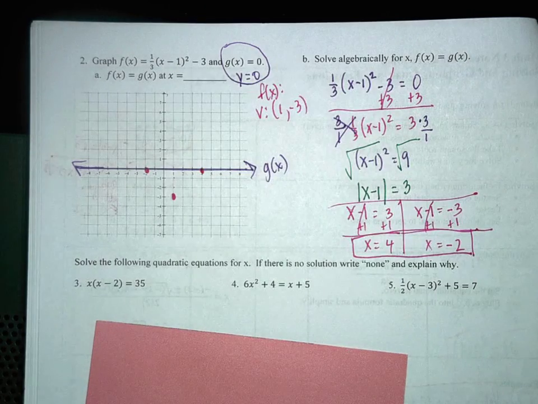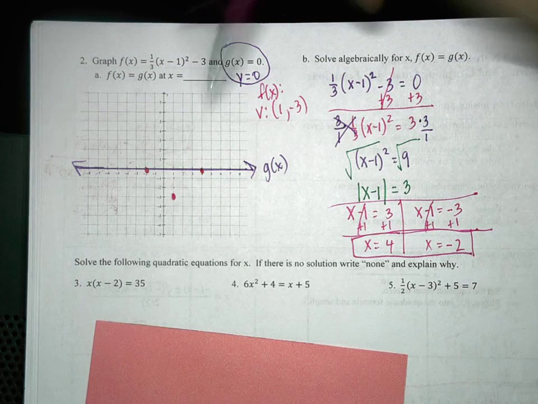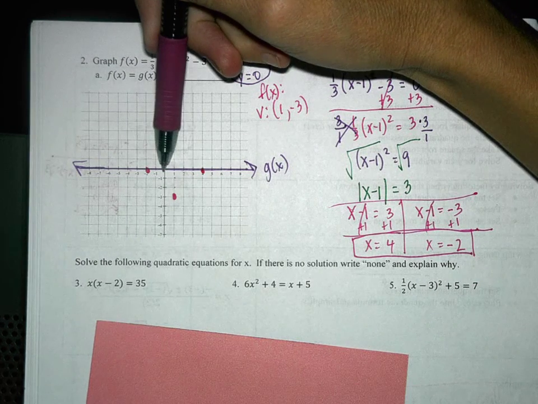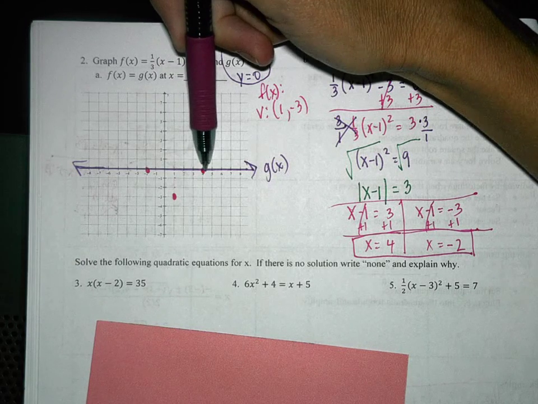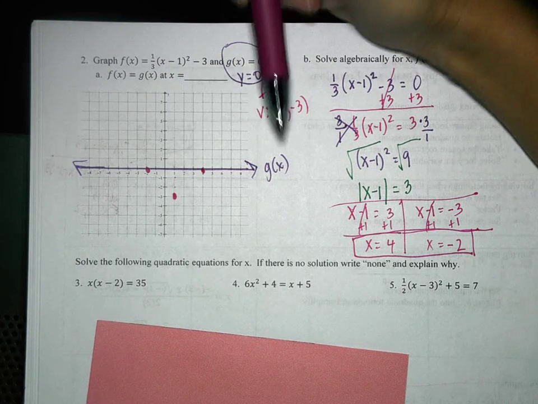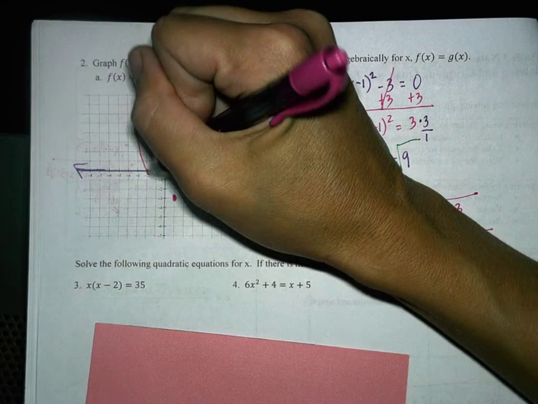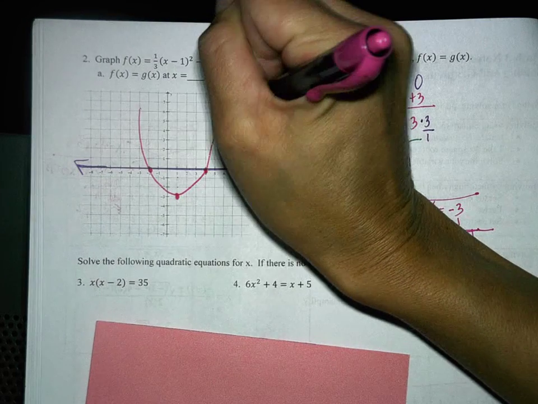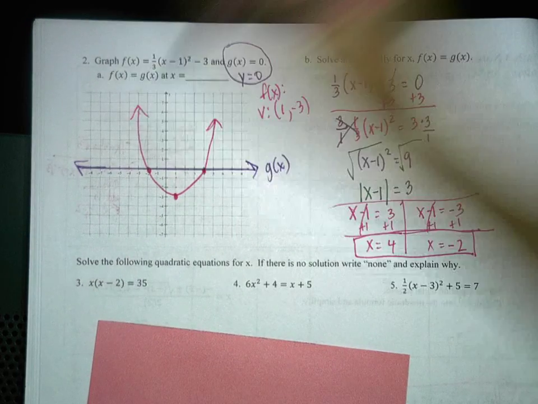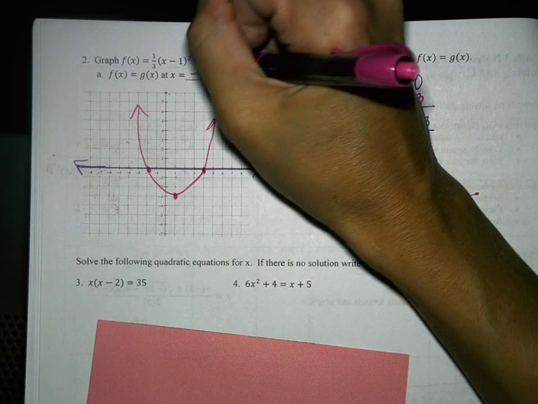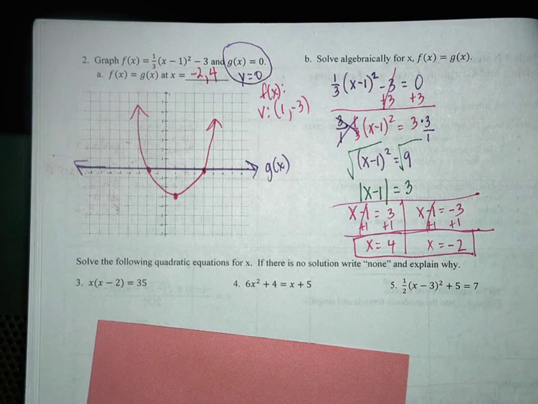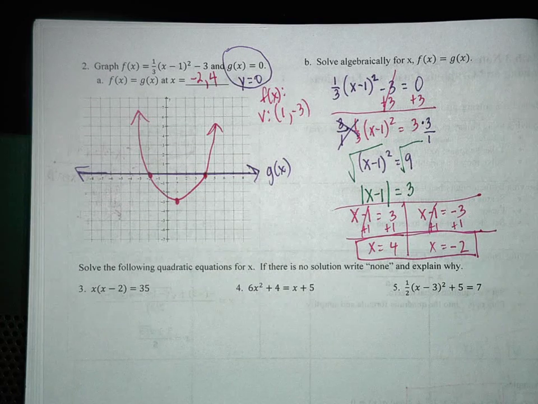And then I would kind of double check it. So this is 3 away on this side, and then it's 3 away on the other side. So I can see it is symmetrical. Okay, and we're going to go ahead and draw our curve. And then what does x equal? Good. -2 and 4, or 4 and -2, either way. Okay, questions before we move on?